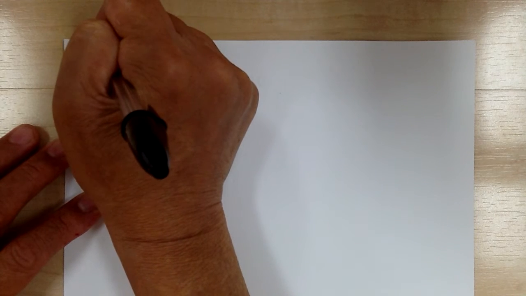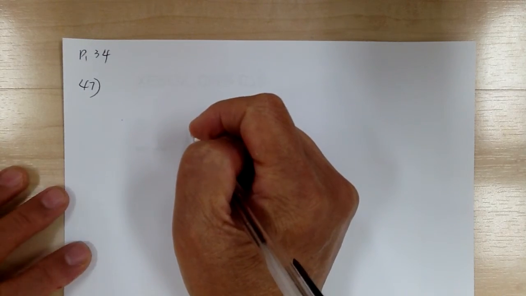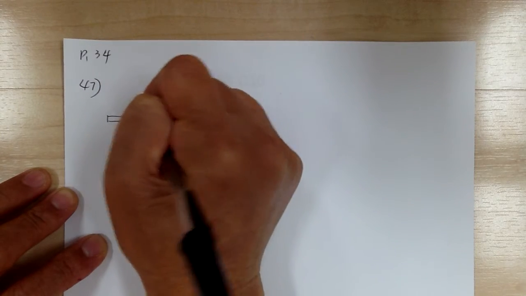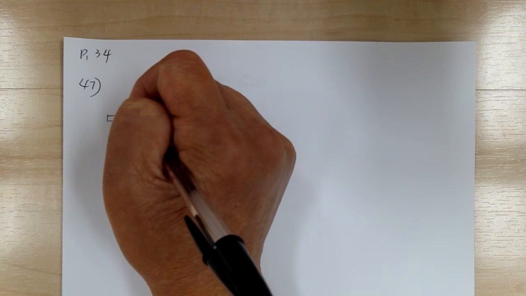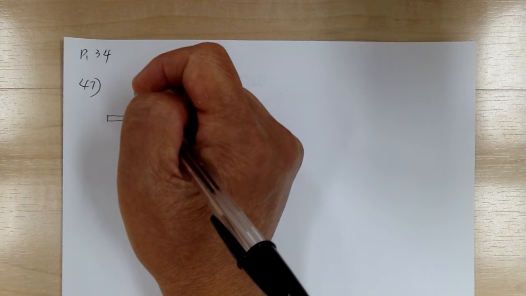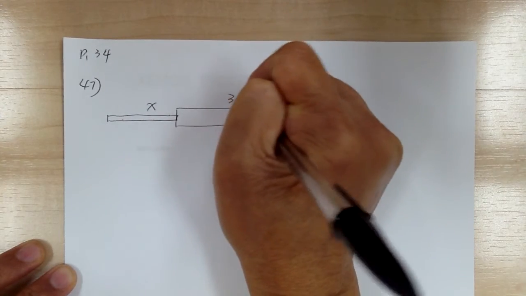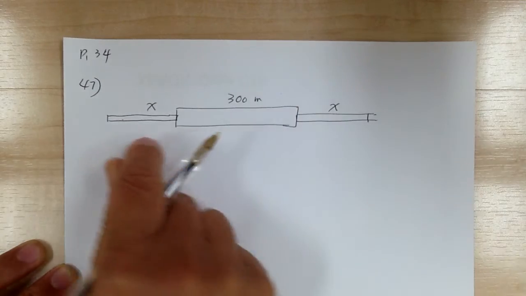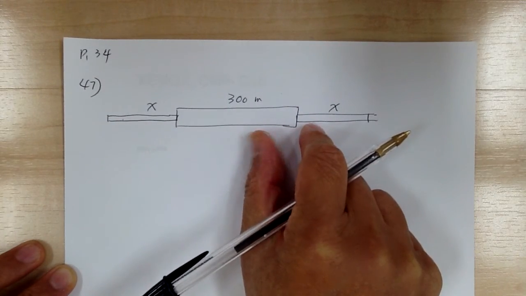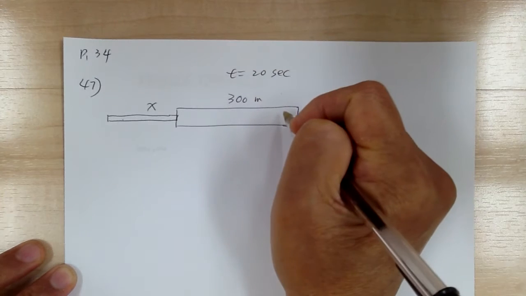Okay, let's go to number 47. A train X meters long travels at constant speed and takes 20 seconds from the time it enters a tunnel 300 meters long, so the tunnel is over here, and it exits over here. So the time would be 20 seconds.